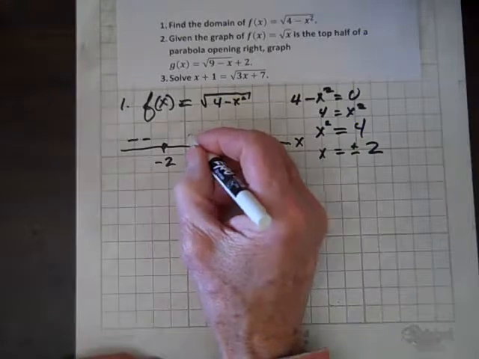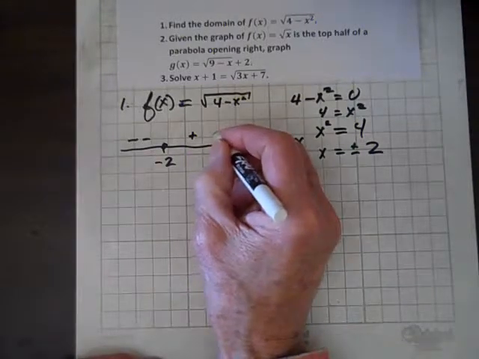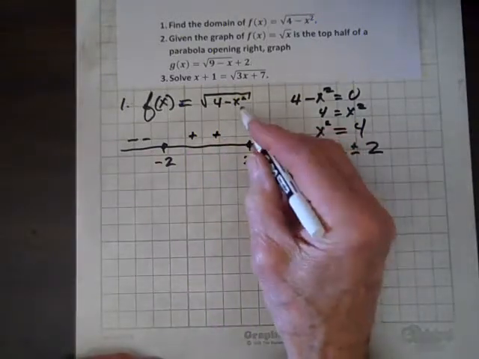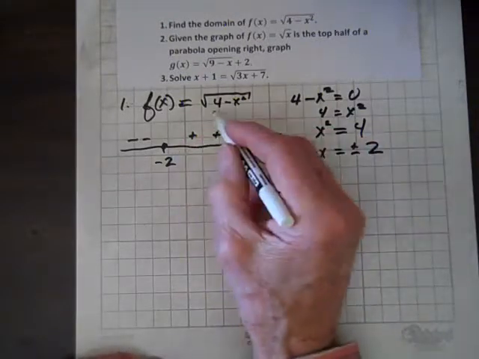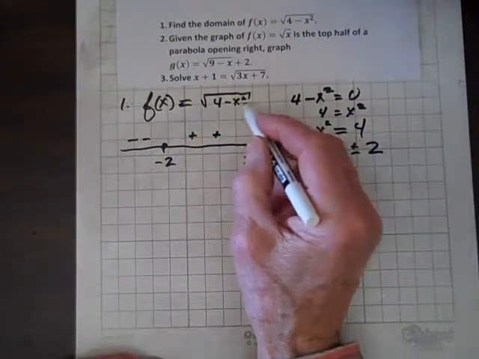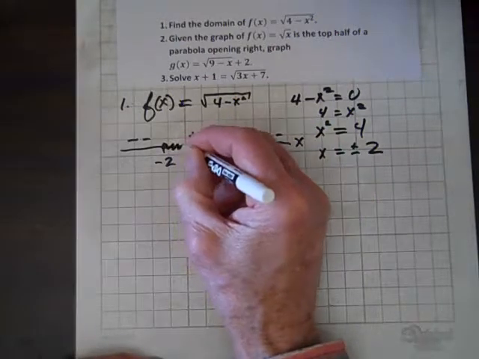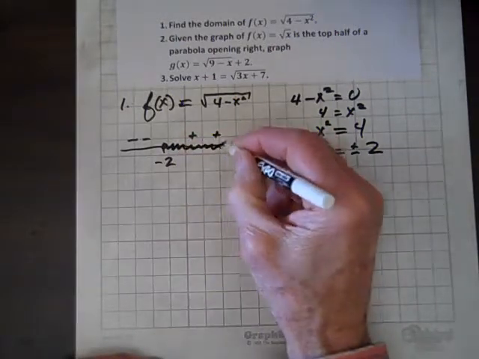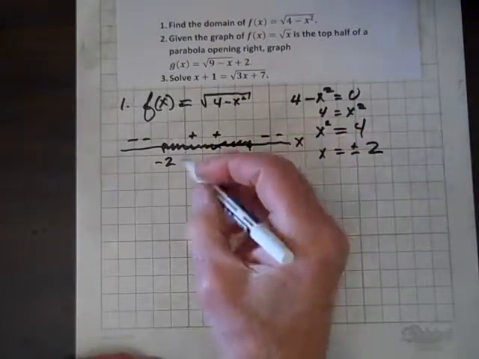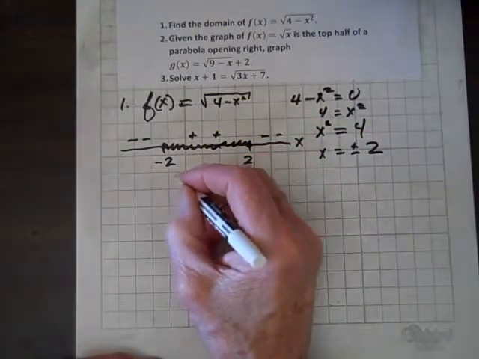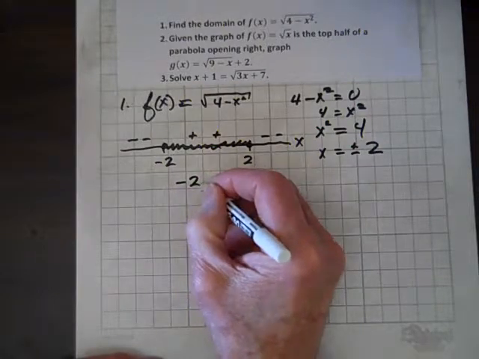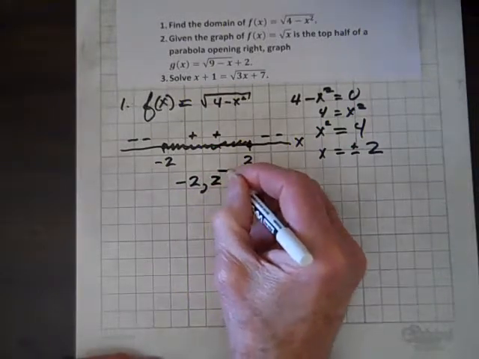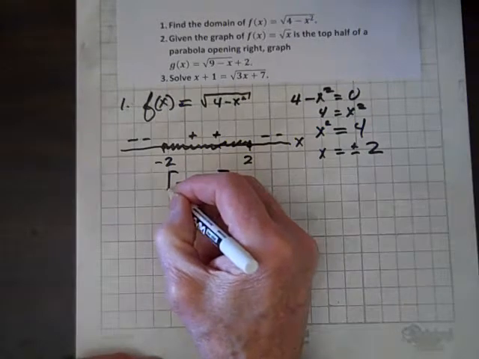We'll get the square root of 4, which is positive. Let x be something like 10. We'll get a negative again. So we have to choose the positives because we can't take the square root of a negative and get a real number. So there's our answer, and in interval notation, that's [-2, 2].